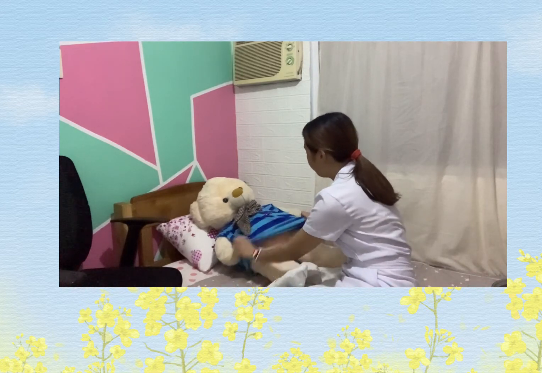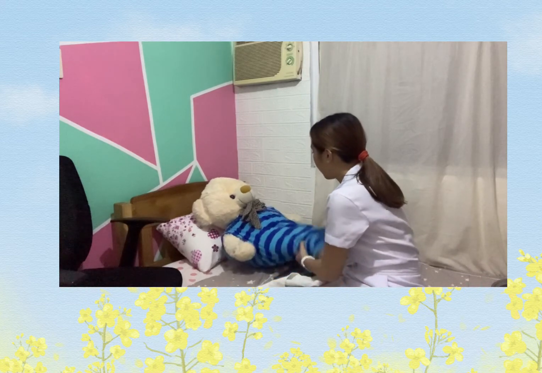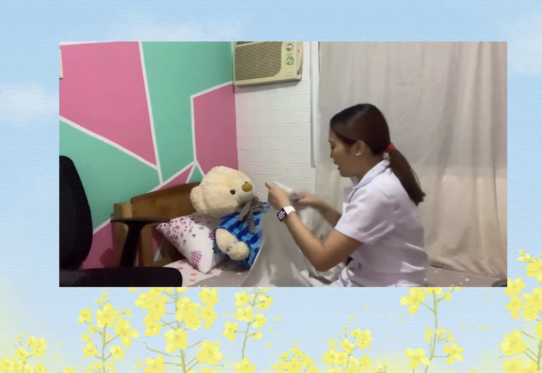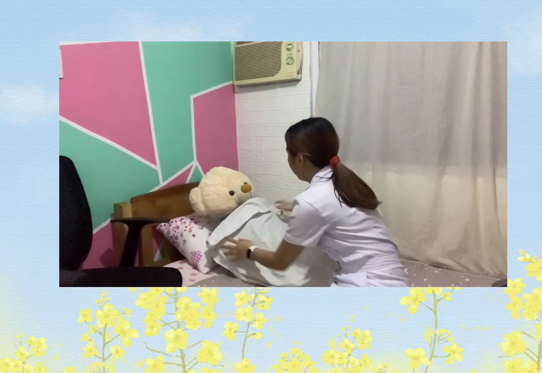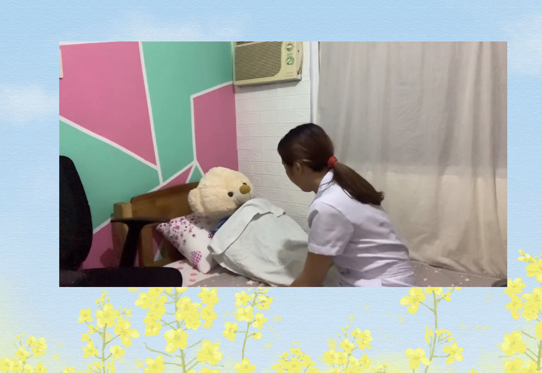Ma'am, you can now change into a more comfortable position. I will assist you. And then, I will put blankets to provide you warmth and comfort. Are you okay now, ma'am? Okay.